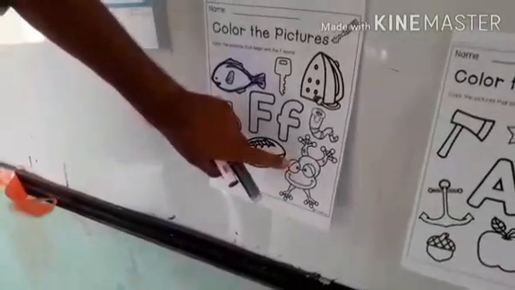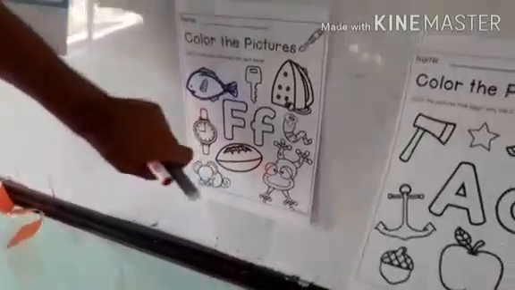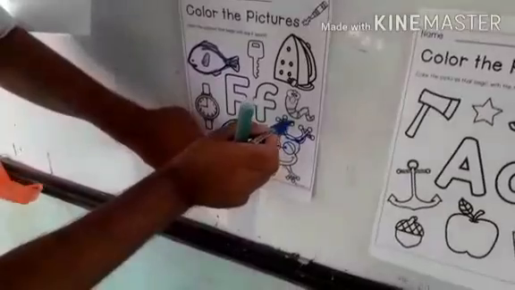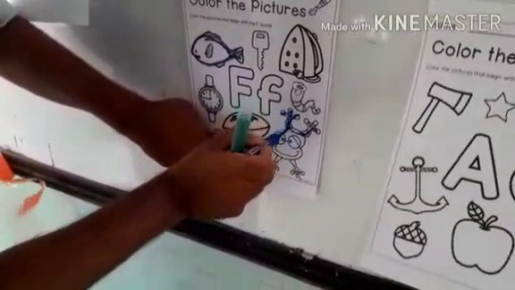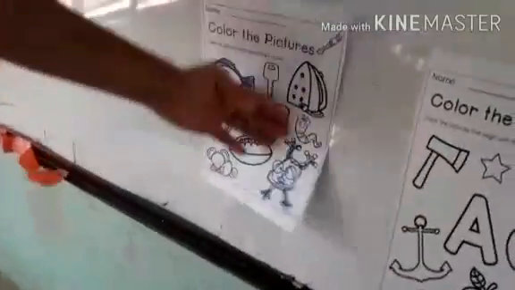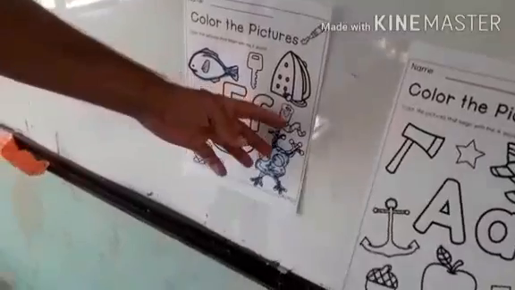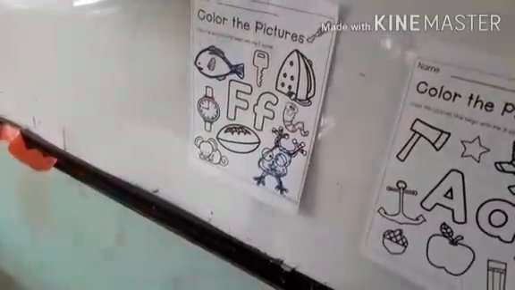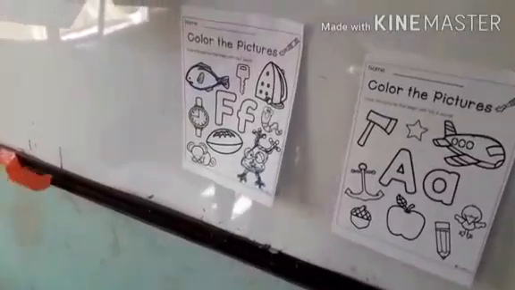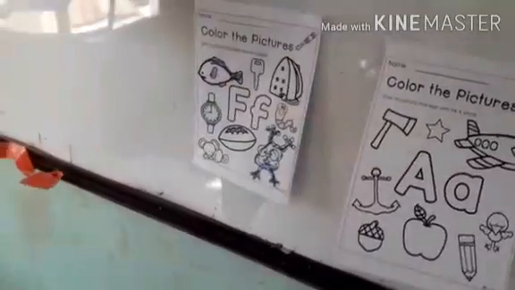This is frog. Frog. So also this picture begins with the sound F. The other pictures in this exercise are warm, and the last one is Iran. Both of these words do not begin with the F sound.